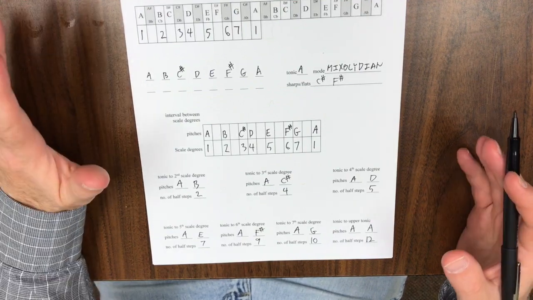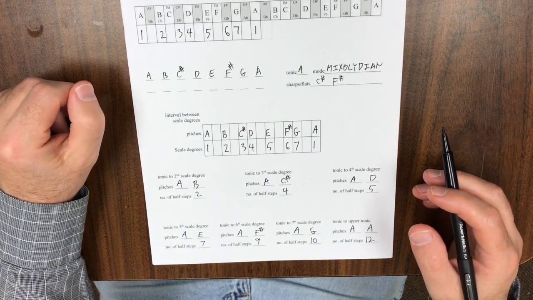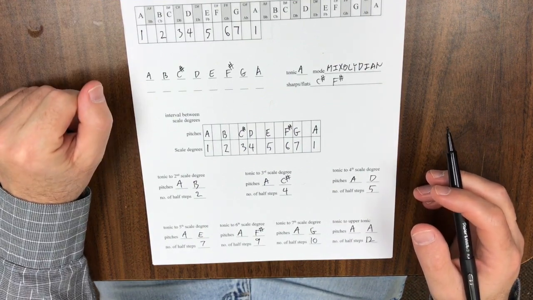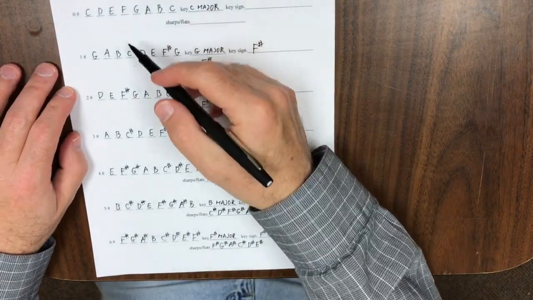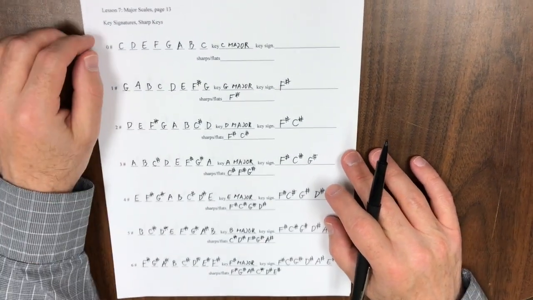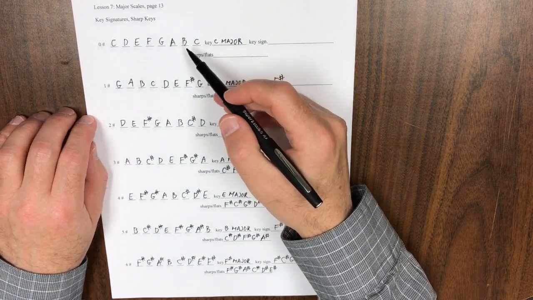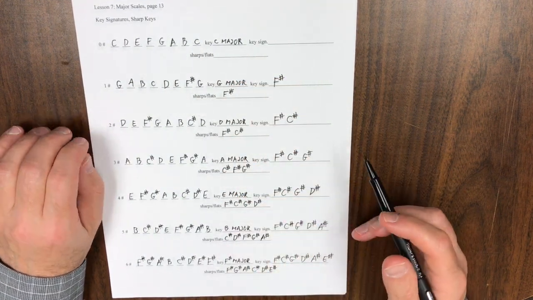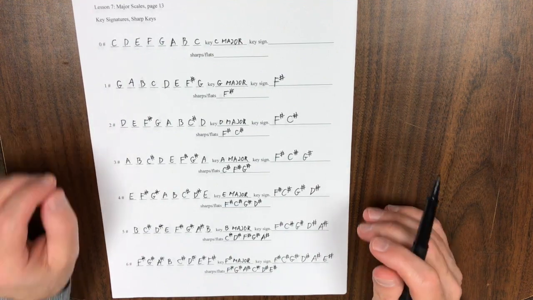So if you think about this as being the same as major, except for the 7th scale degree being shifted down a half step, then what you can do is take your sheet here where you have all the major scales written out, all the sharp keys on one sheet and all the flat keys on another sheet, and just go through and make the adjustment here that you'd need to make the 7th scale degree 1 half step lower.